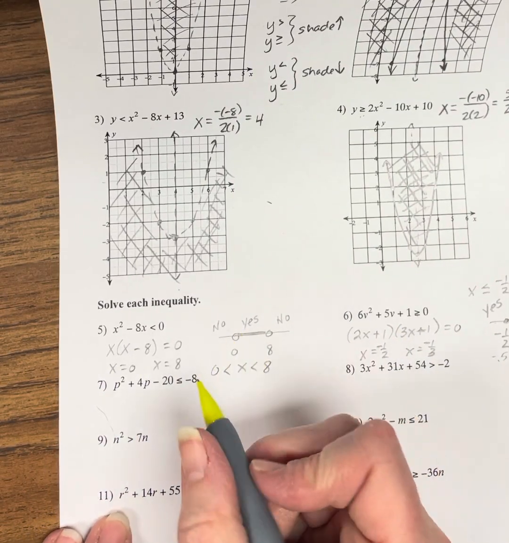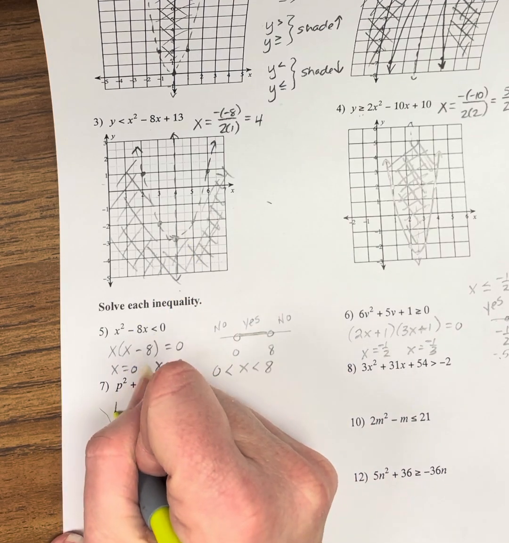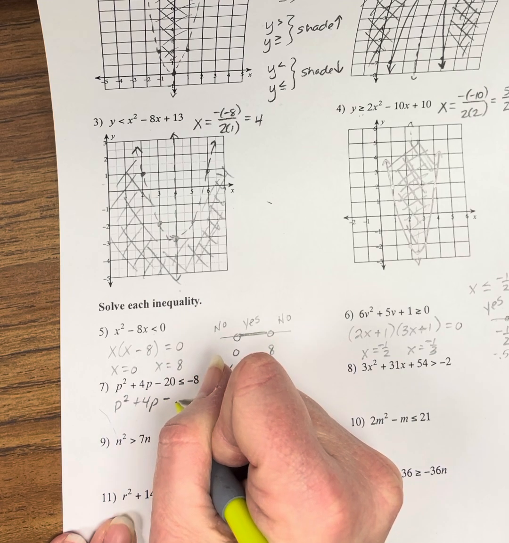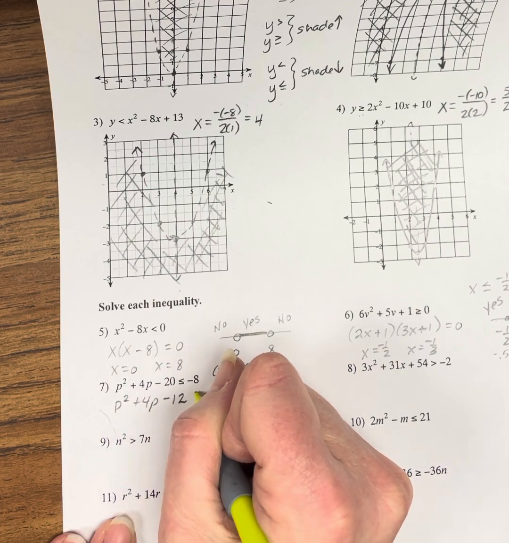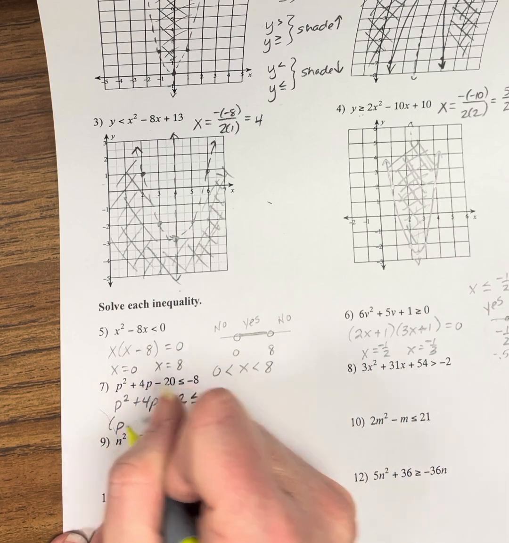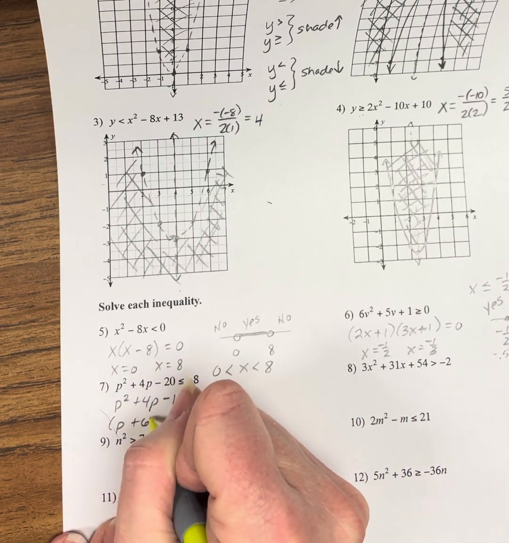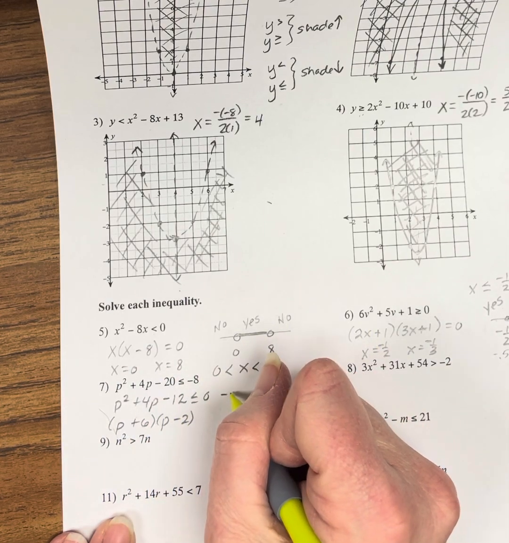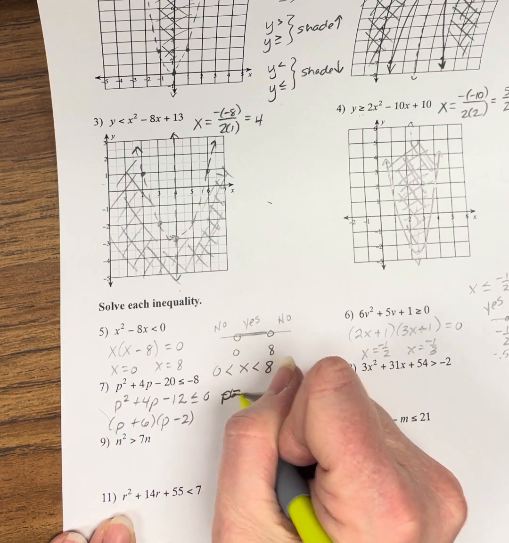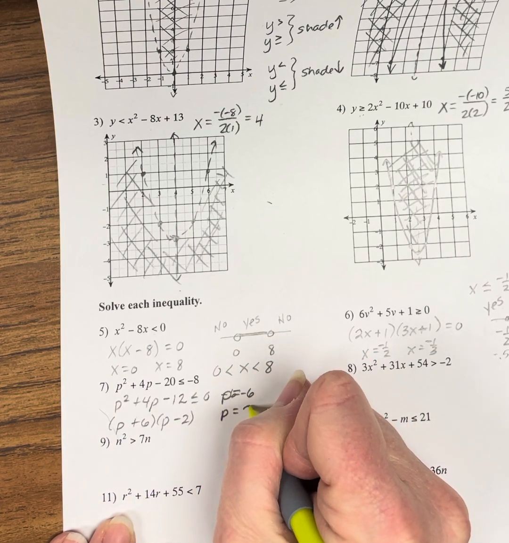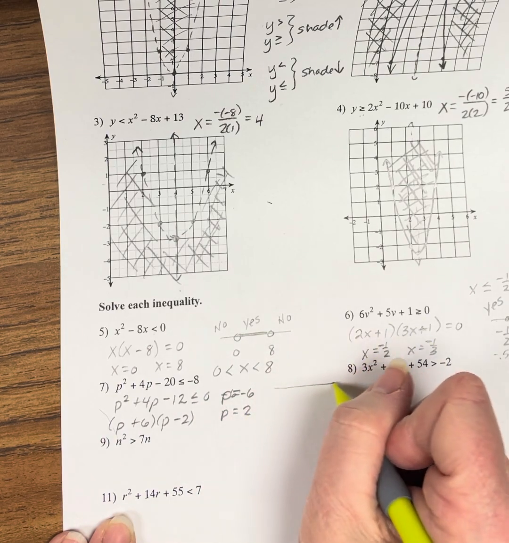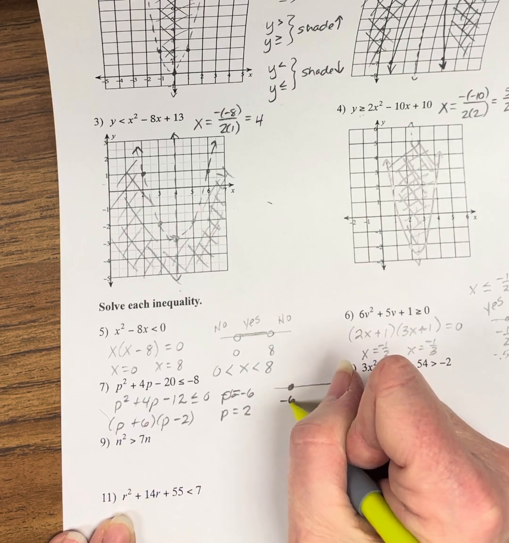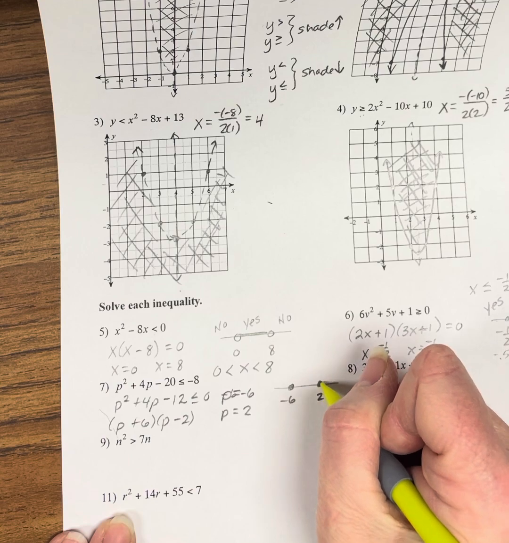Number 7. In order to factor, I have to subtract that 8. So I have p squared plus 4p minus 12 is less than or equal to 0. So that factors into p plus 6 times p minus 2. So my two solutions are negative 6 and positive 2. So take a look at my number line. Equal to, closed, negative 6, positive 2.